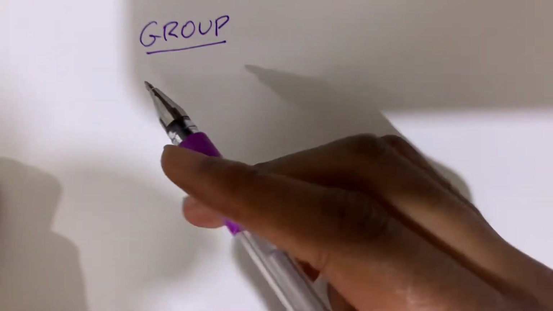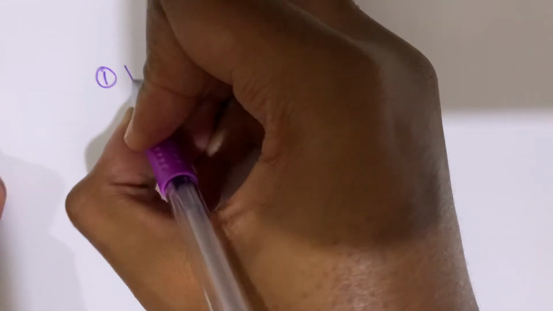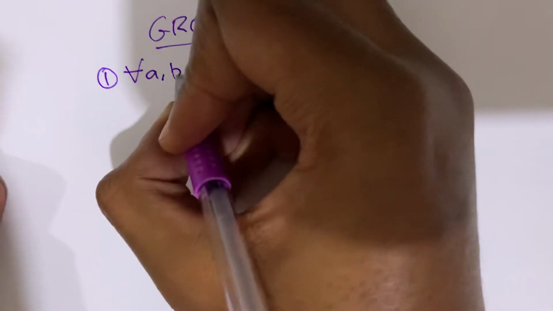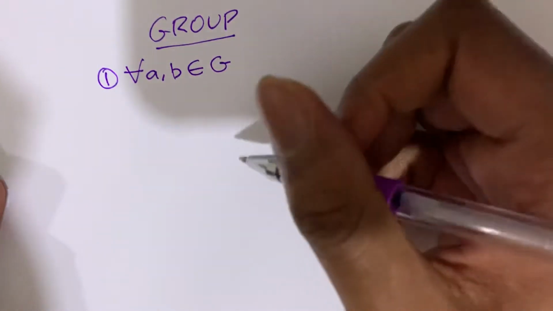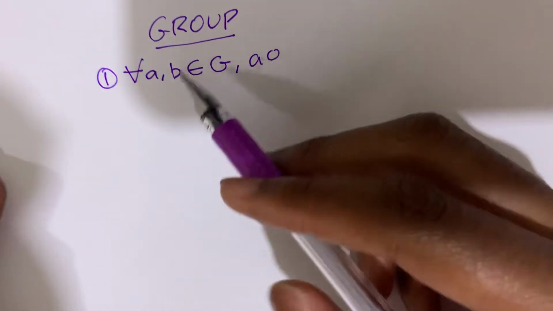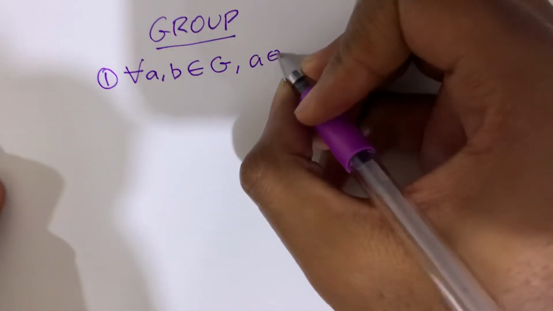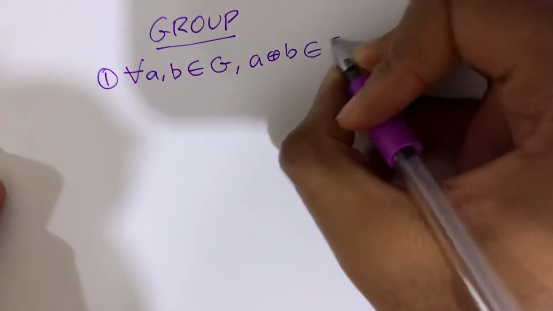So let us recall what a group is. To define what a group is in group theory, we use the axioms of group theory. First, for all elements A and B in G, A operated with B should also be in G.